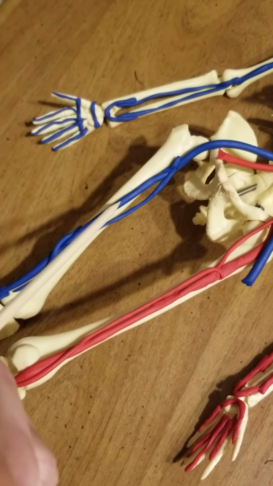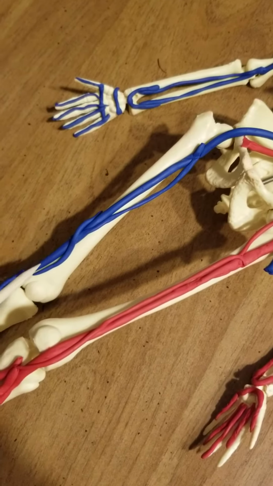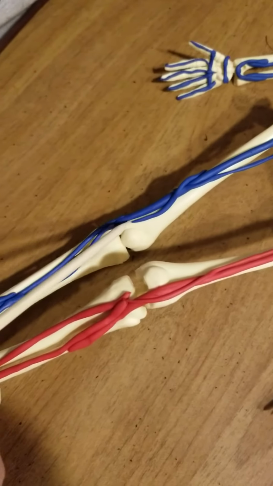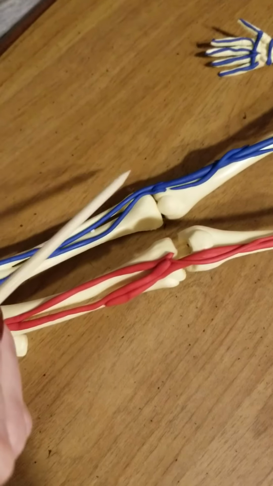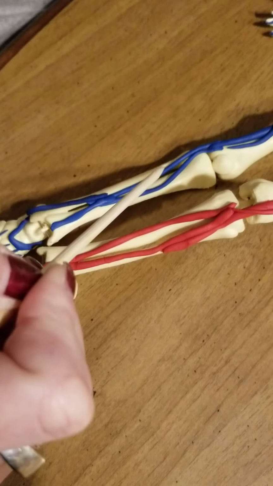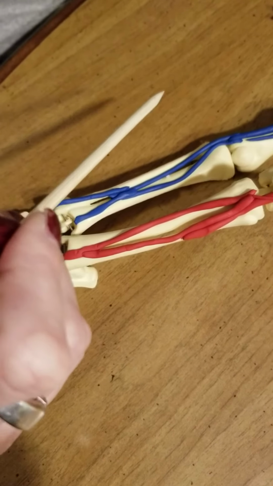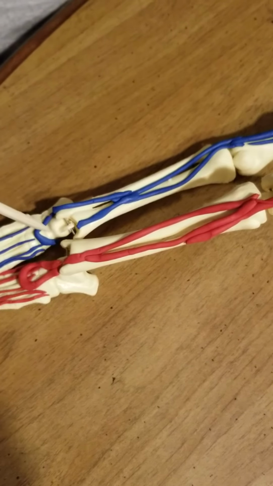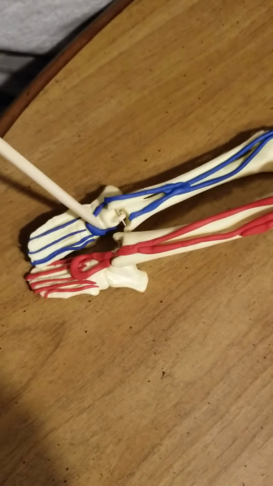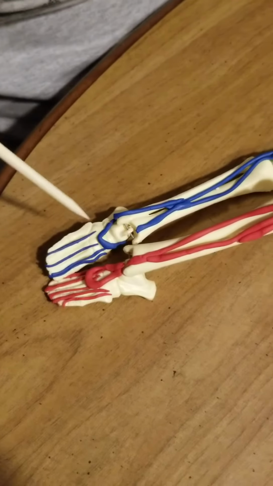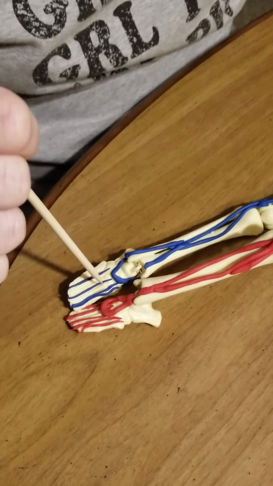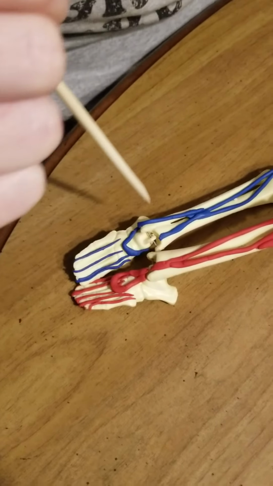And then you have the femoral vein, the popliteal vein, which is a little high. It should be closer to the knee. The anterior and posterior tibial veins, which I do realize should be on the back of the leg. And then we have the dorsal venous arch along with the digital veins on the foot.